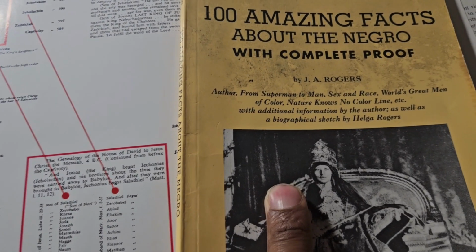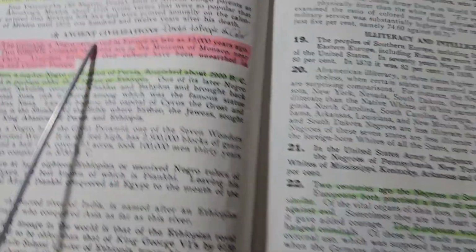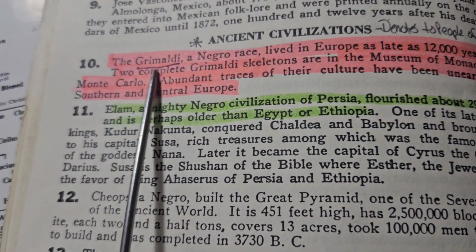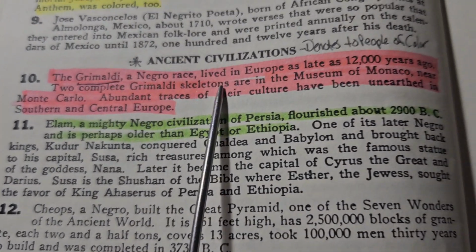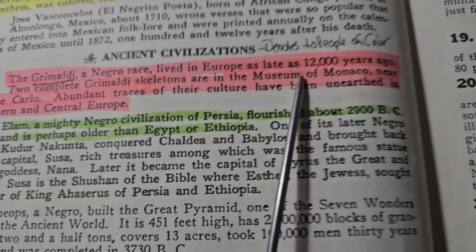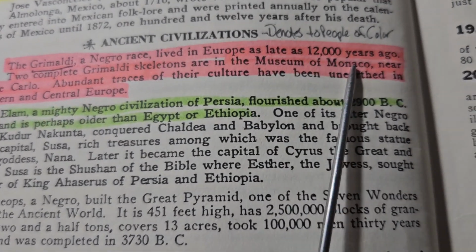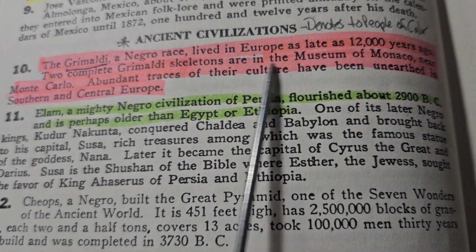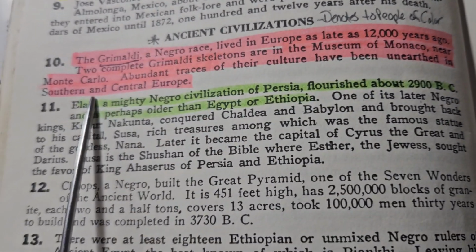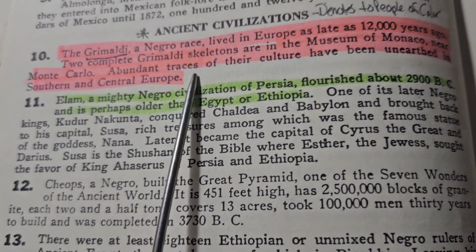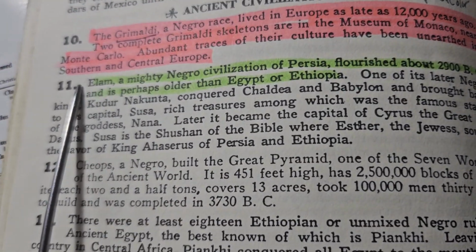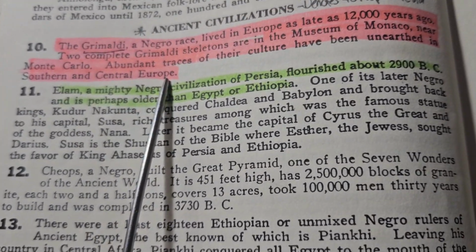Now we're at this book, 100 Amazing Facts About the Negro with Complete Proof. Ancient Civilizations. The Grimaldi, a Negro race, lived in Europe as late as 12,000 years ago. Two complete Grimaldi skeletons are in the Museum of Monaco near Monte Carlo. Abundant traces of their culture have been unearthed in southern and central Europe.